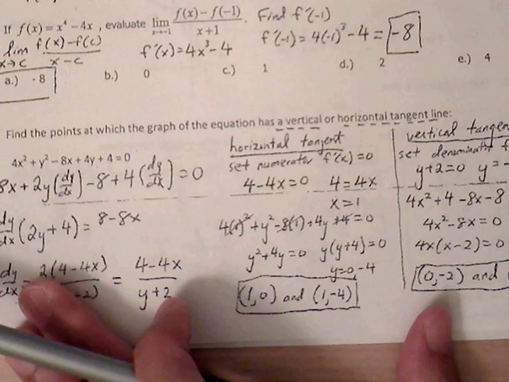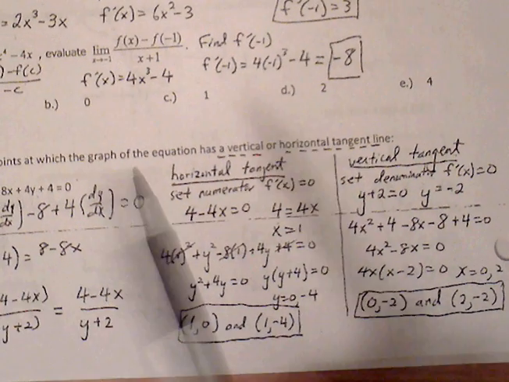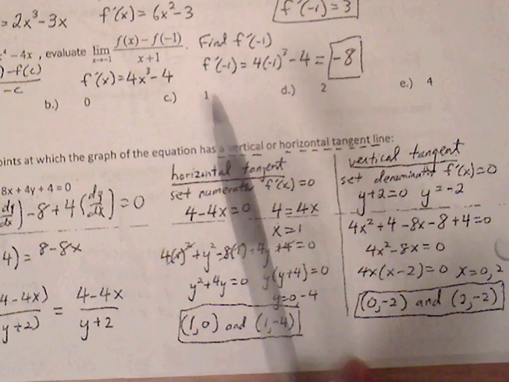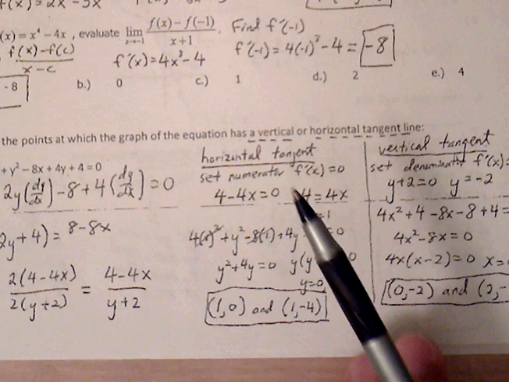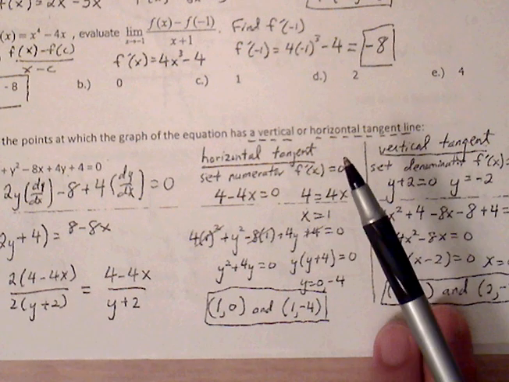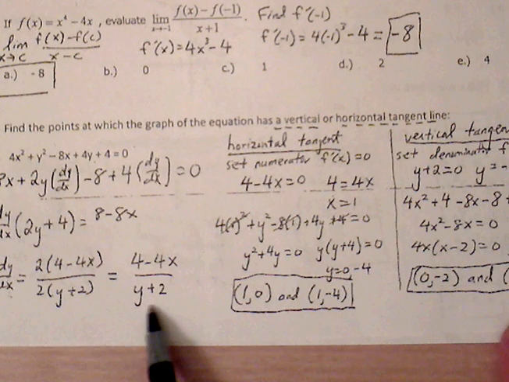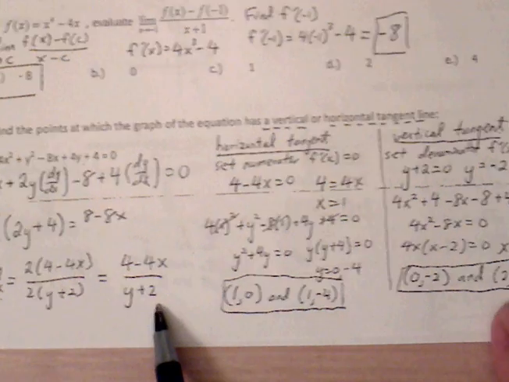Okay, part B, the next part, find a vertical tangent line. To find a vertical tangent line, that's asking us to see where the slope does not exist. So the slope is not going to exist where the denominator of the derivative is equal to 0. So we simply set the derivative's denominator, which is y plus 2, equal to 0.